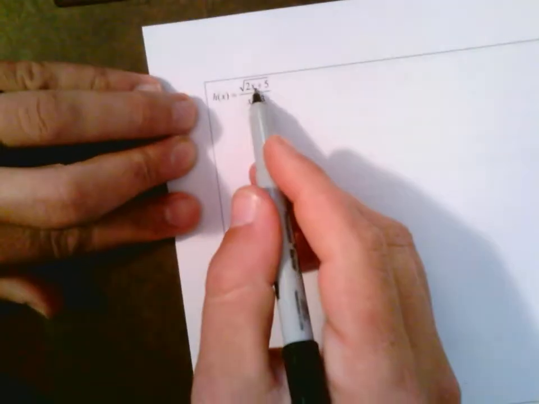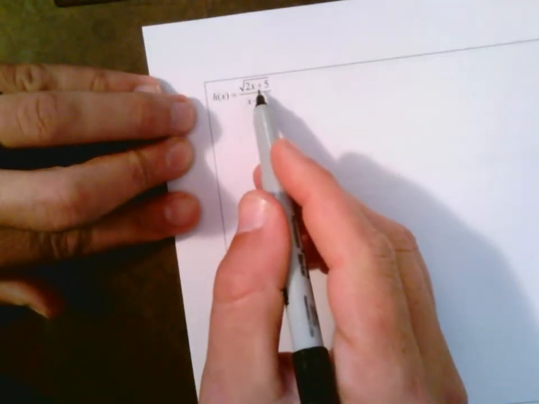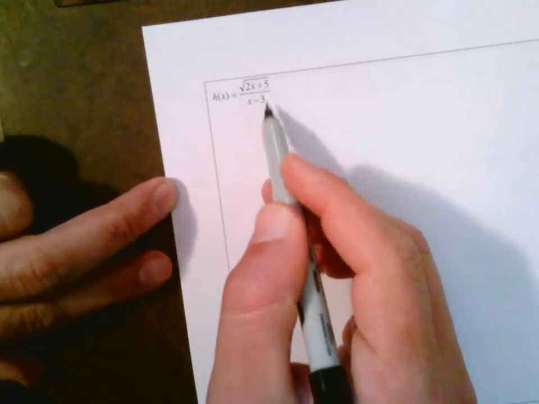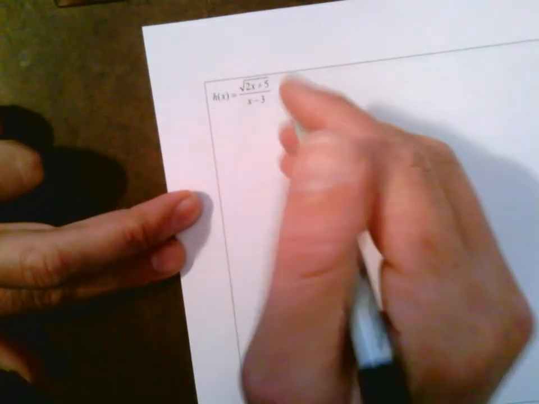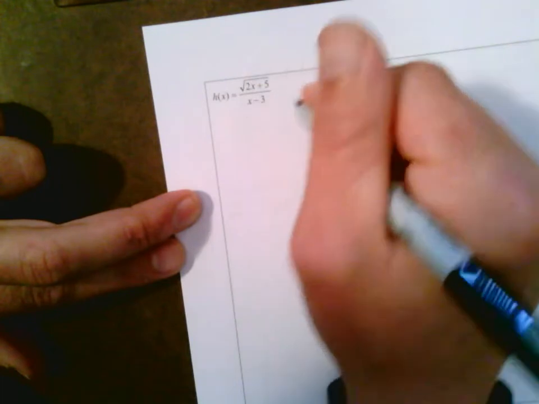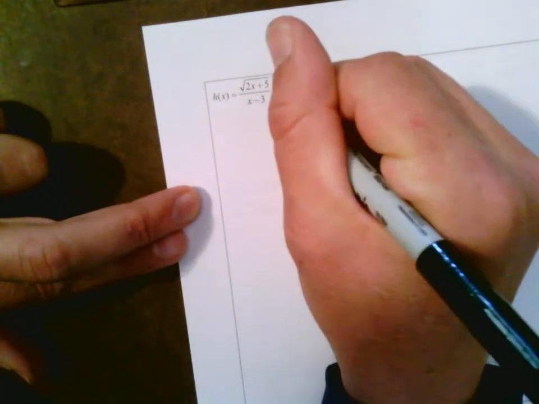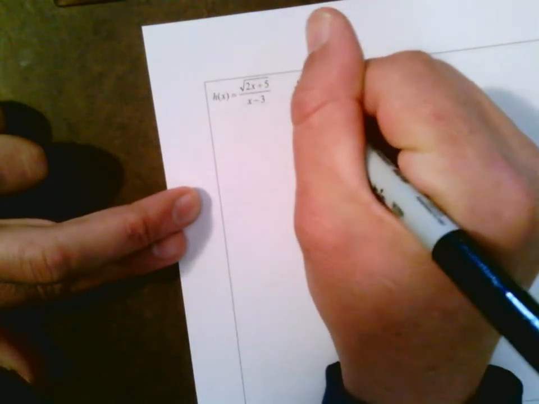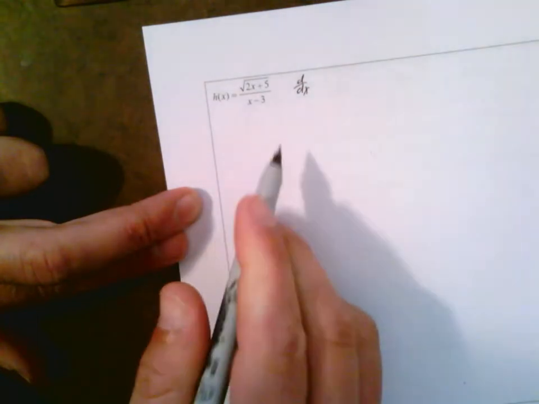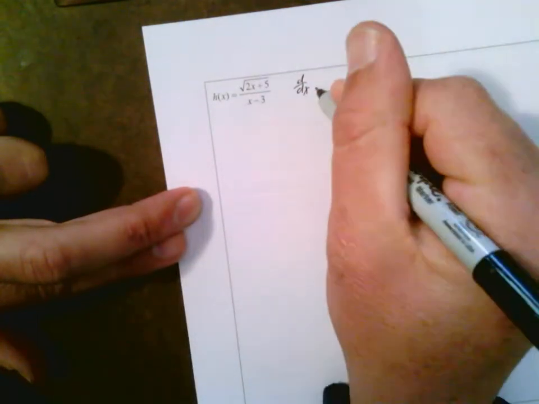One more example. Here I've got a square root with something inside which produces my chain rule, and I've got a quotient. So the derivative of the top, if this is the top, then let's get used to this notation. It's long on the right.